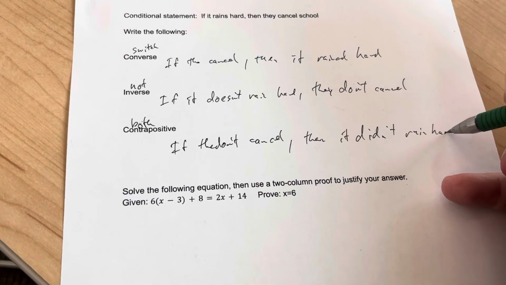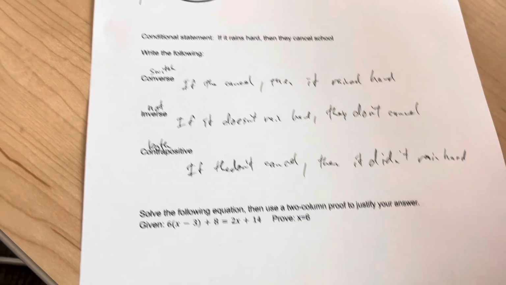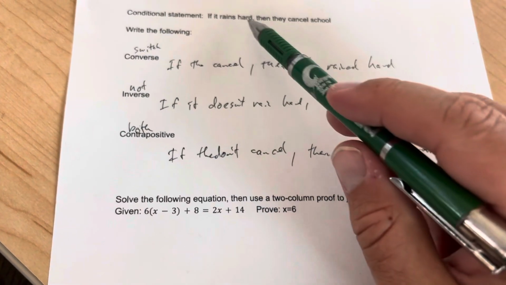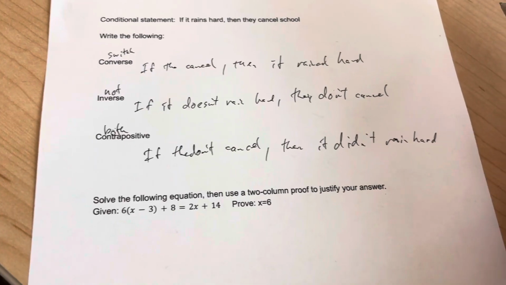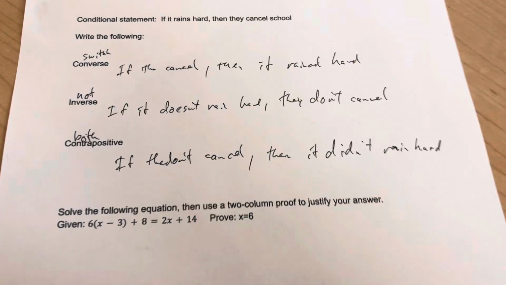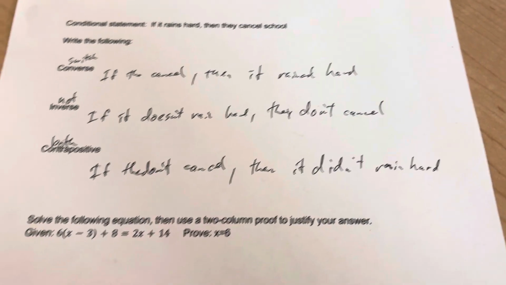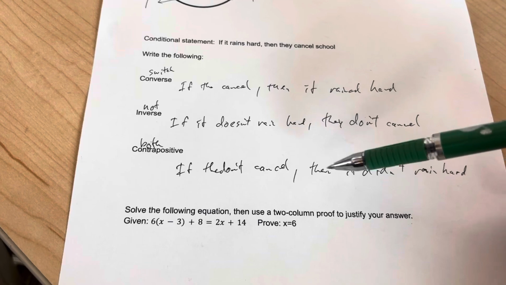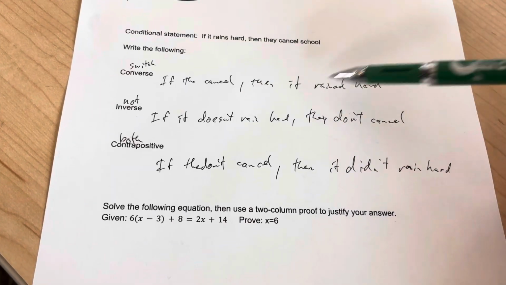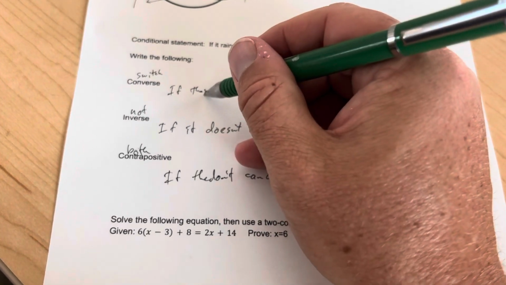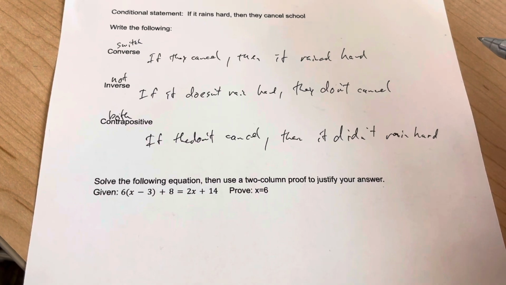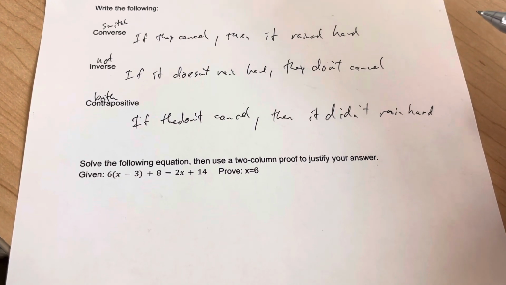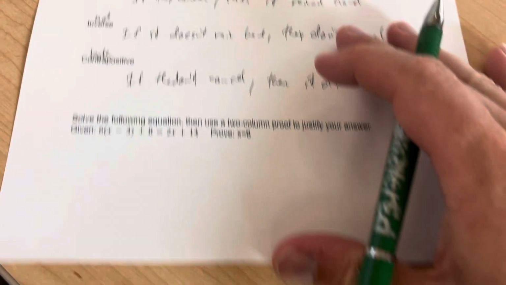These are all, I believe, false statements. They don't cancel school if it rains too hard, unless it floods. So it can be raining like crazy, and we still come to school. That means my contrapositive is also going to be false. If they cancel school, then it rained hard. That's probably not true. It's probably snow, ice, some other kind of emergency.